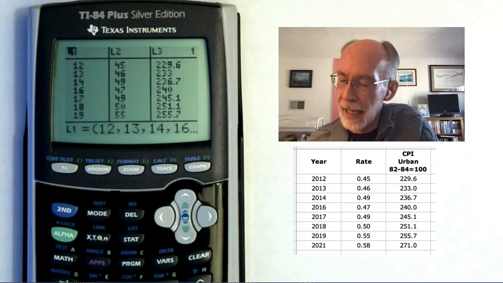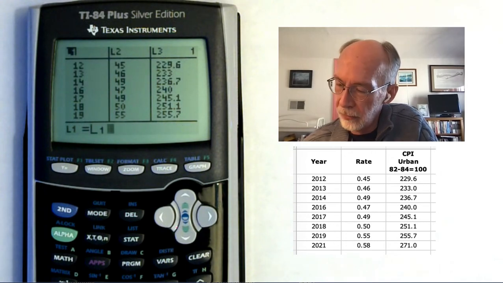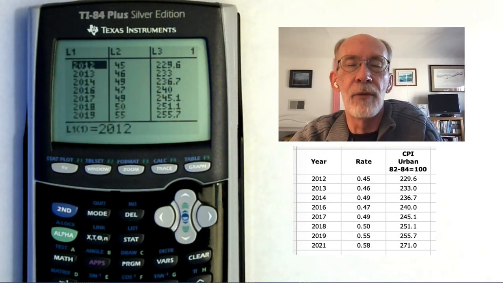Here's a slick little feature that allows you to transform values within a column according to some sort of formula. Let's say instead of the last 2 digits, I wanted the entire 4 digits of the year. I could click up to the label and I could go L1, which is second numeral 1, plus 2000. And now I have the entire 4 digits of the year.